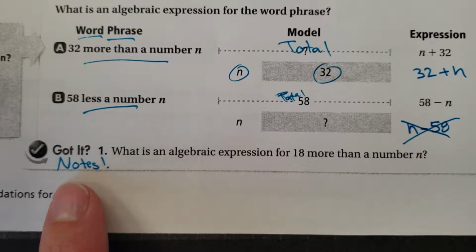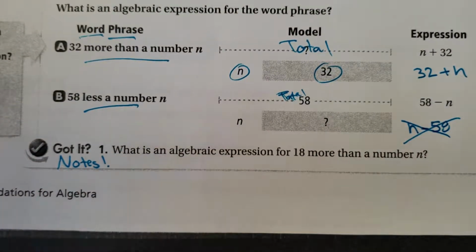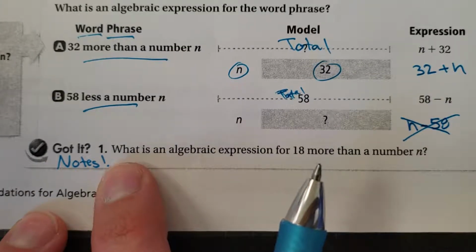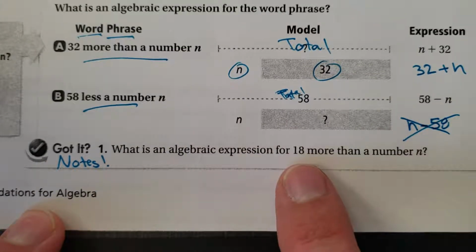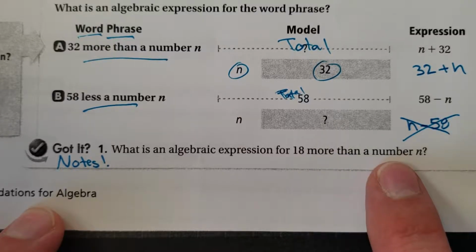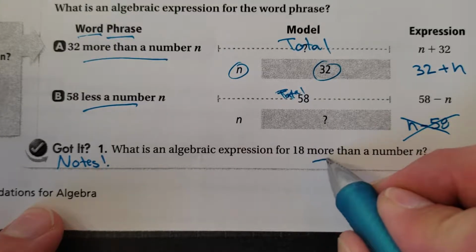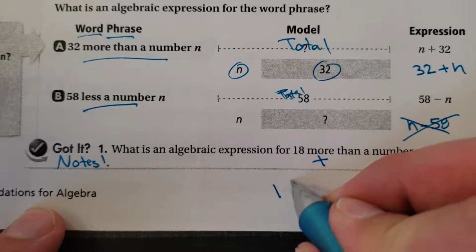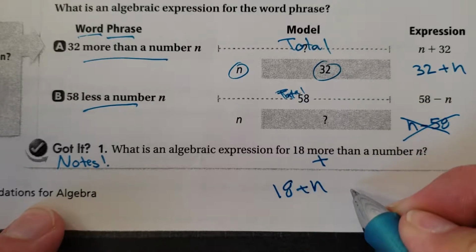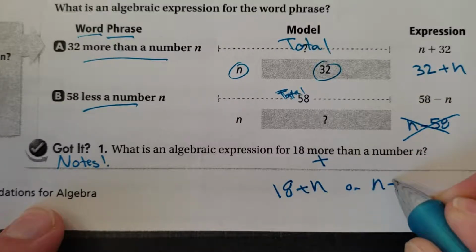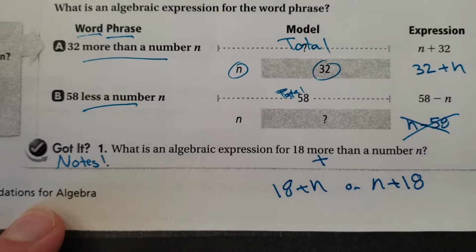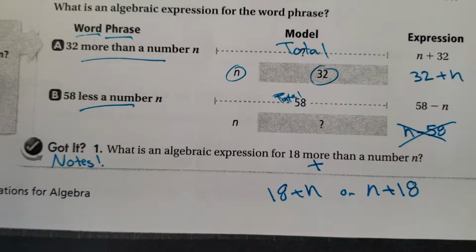So here's your got it question. This is what you write down in your notes. You are going to answer this: What is an algebraic expression for 18 more than a number n? More probably means addition, so I would say 18 plus n, or I could say n plus 18. There we go. That's it. That's problem number 1 and got it question number 1.